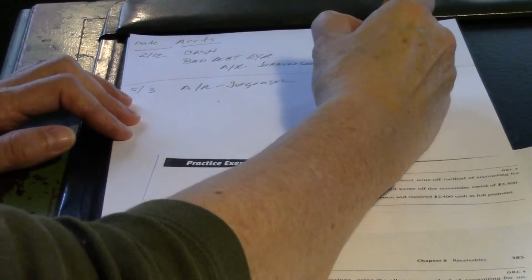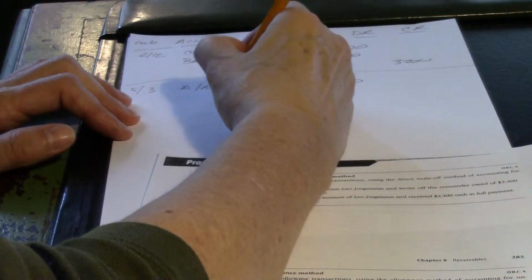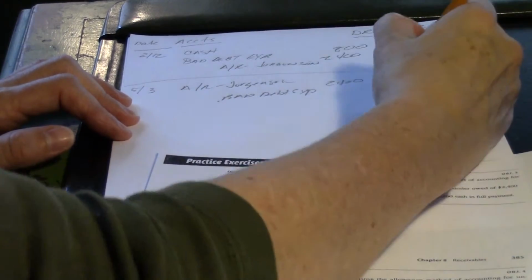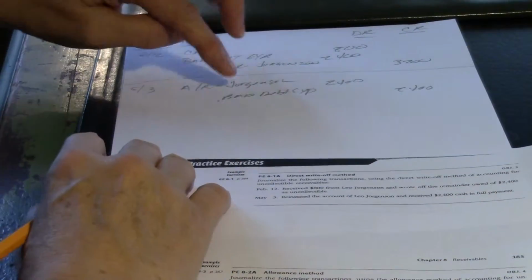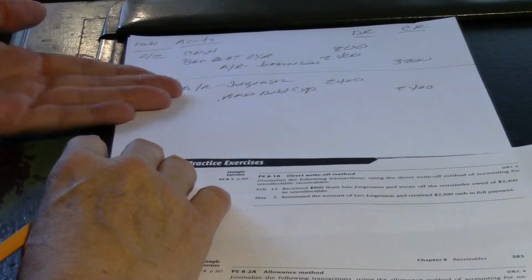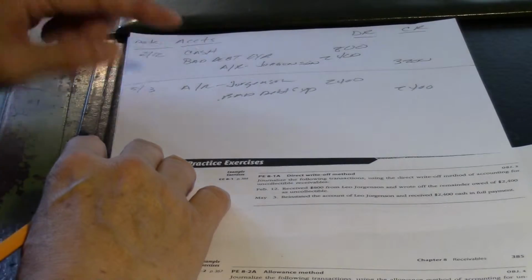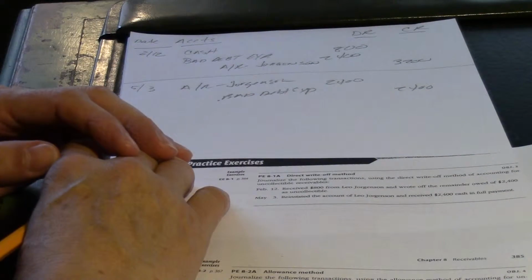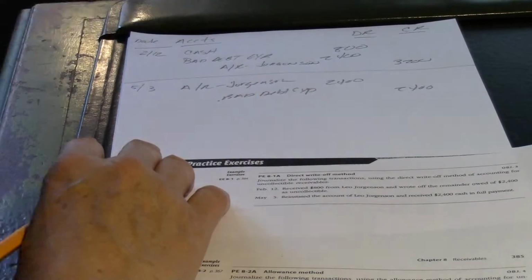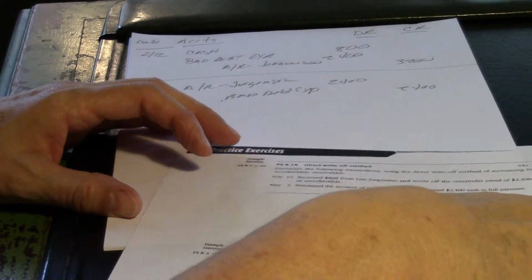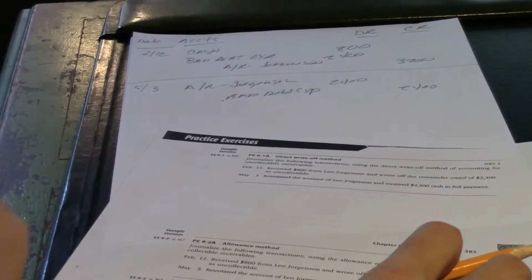All right. So accounts receivable Jorgensen, $2,400. Bad debt expense, $2,400. And remember, your debits are out here on the left edge of your journal, and your credits always get indented a little. It's easier for an accountant to read it. They go, oh, that's a credit, it's indented. So always do this.